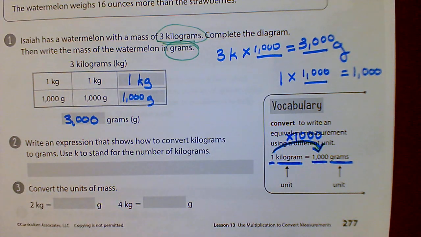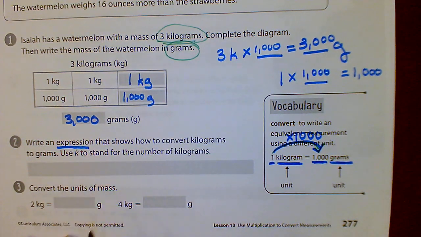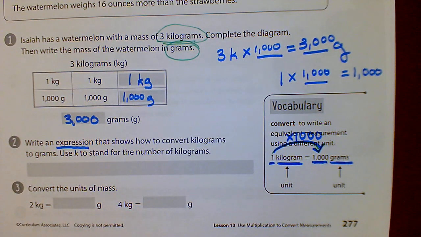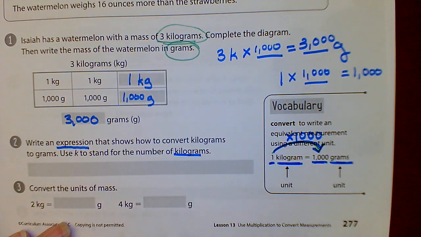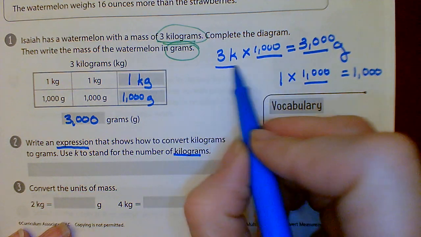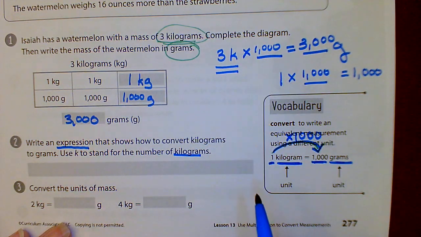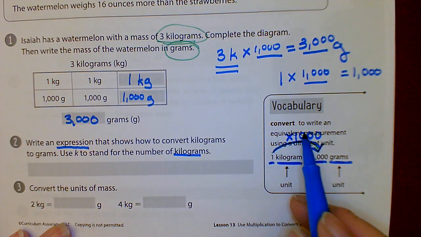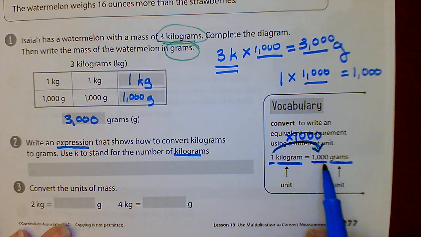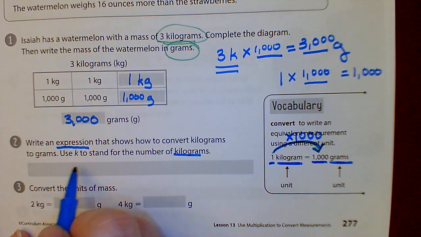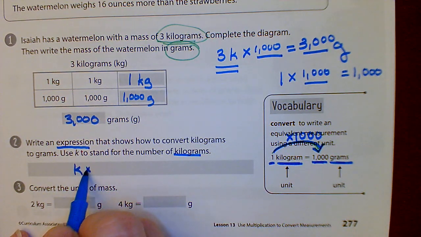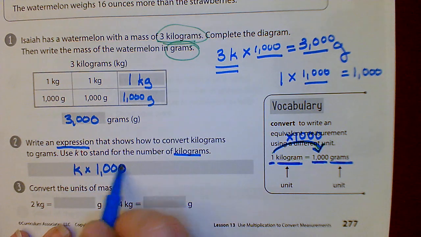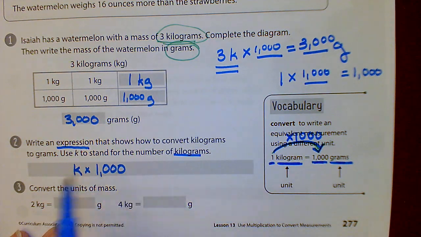All right, so then it says write an expression that shows how to convert kilograms to grams. Use K to stand for the number of kilograms. So what was our rule? We take the number of kilograms and we multiply it by 1,000 to get our grams. So I'm going to write that. K times 1,000. And that's all that we need to do. That's the expression they're looking for.